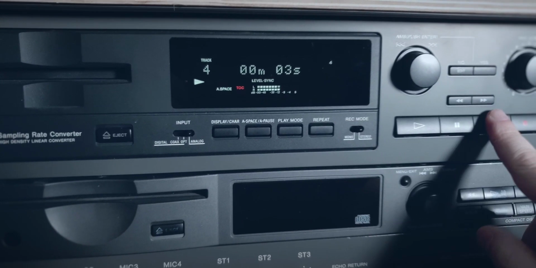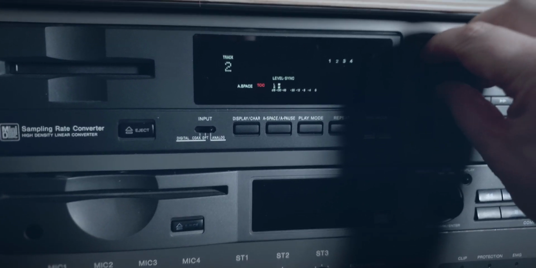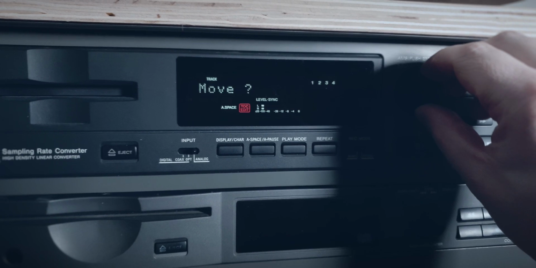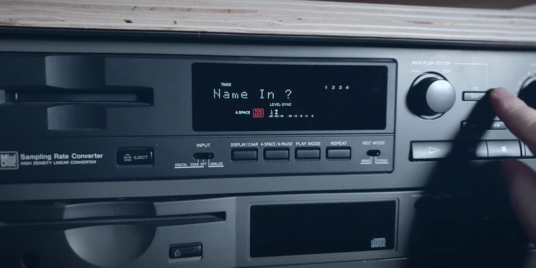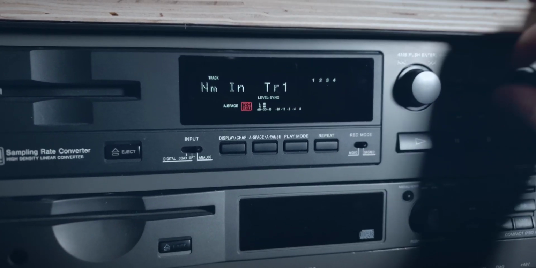What leaves us now is to name the tracks. So I'm quickly gonna do that. Quickly, no pun intended here. It's not gonna go quickly at all.